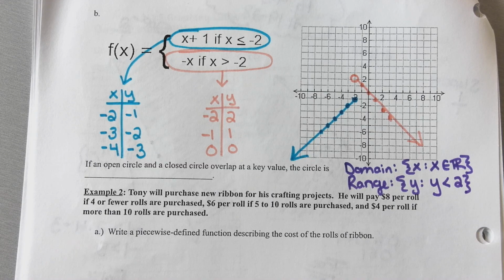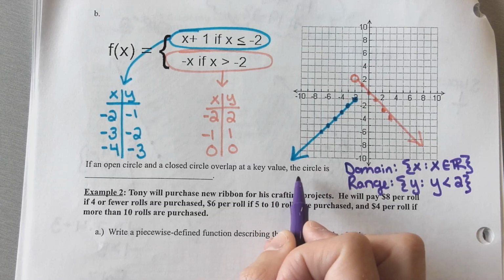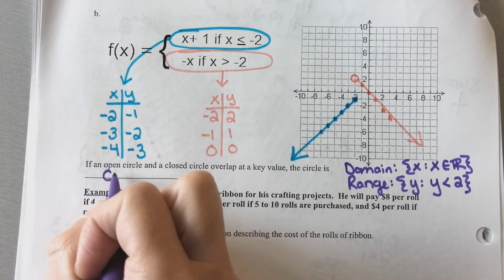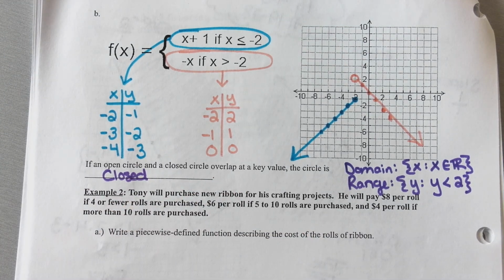Now, sometimes the pieces of the graphs connect. So you have this open circle, and then the closed circle fills it in. So that can happen. If an open circle and a closed circle overlap the key value, the circle is closed overall. So the circle is closed, it exists at that point.